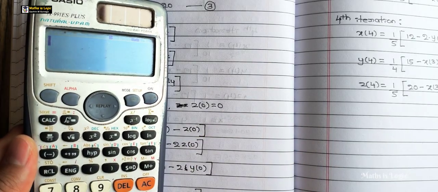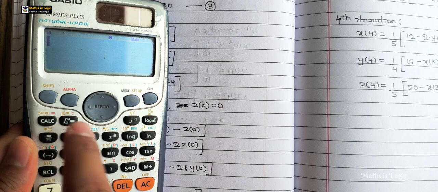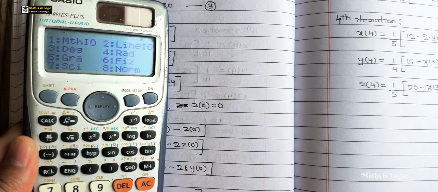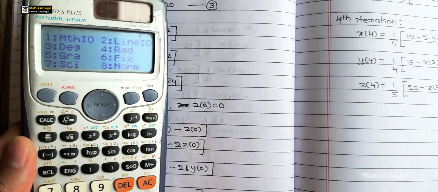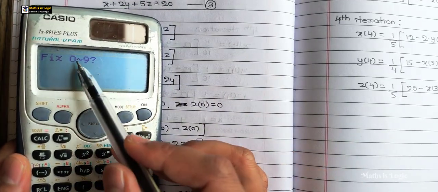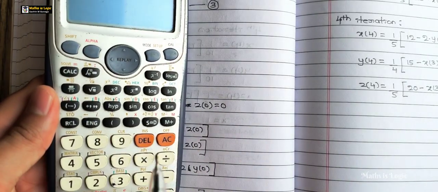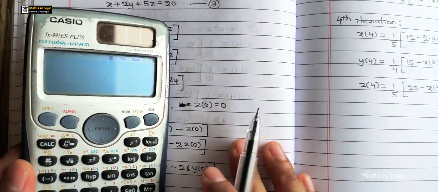How to fix the calculator to 4 decimals? Press shift, then press setup, then here you can see fix, that is press 6, then it will ask you how many decimals. We need 4 decimals, therefore press 4.